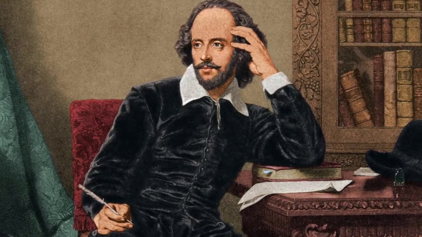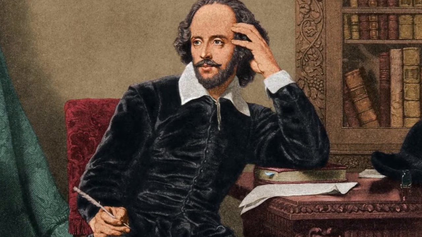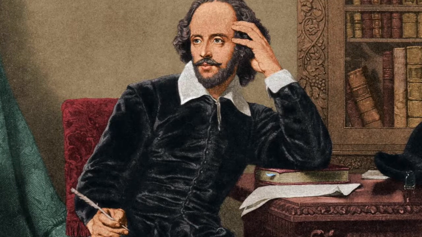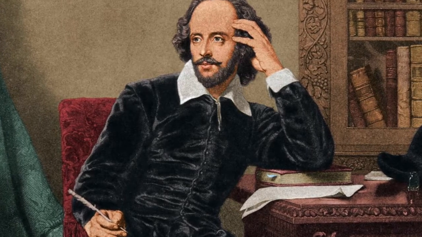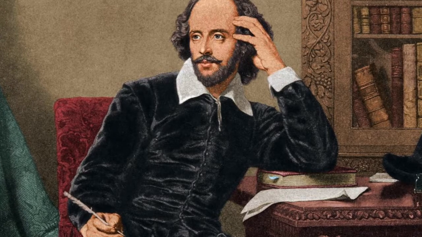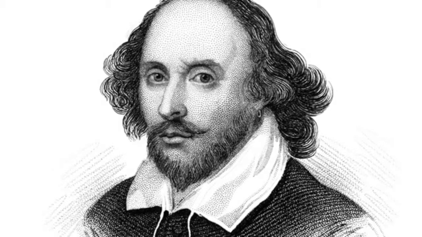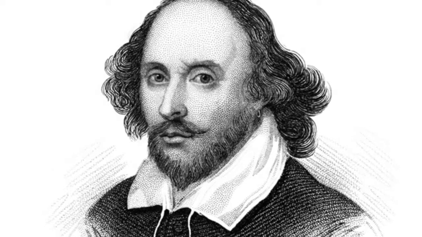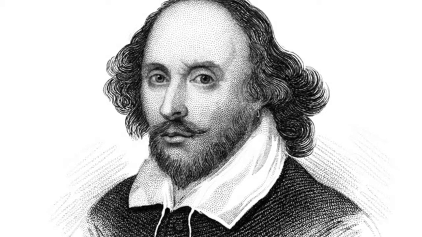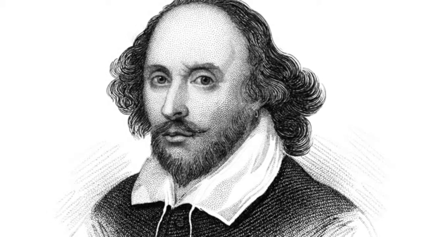His works include about 39 plays, 154 sonnets, and 2 long narrative poems. He used some unique techniques while he was writing. That's probably the reason why his work is so timeless. He used, for example, a foil, that's a character who contrasts with another character to highlight specific qualities of that person. The purpose of a foil is to give emphasis to one person's characteristics using another person.